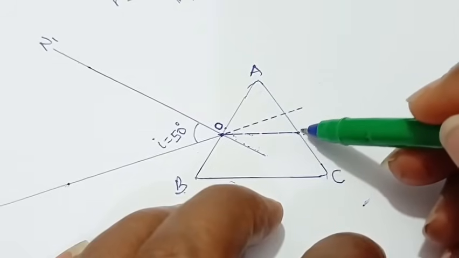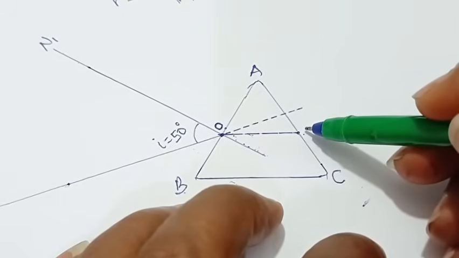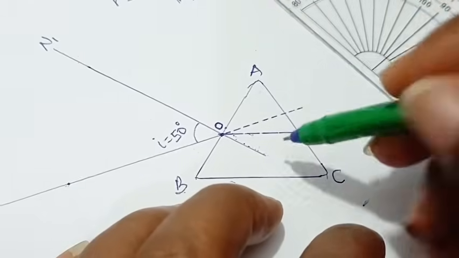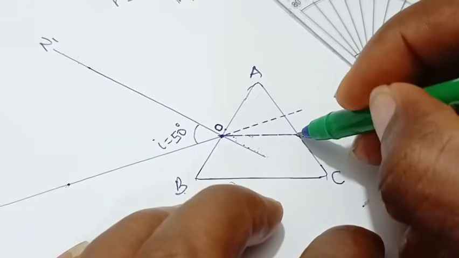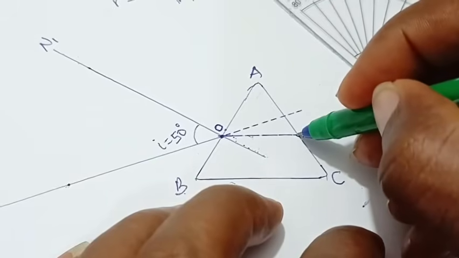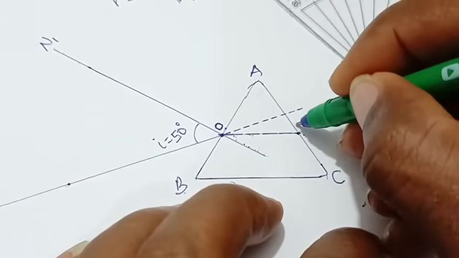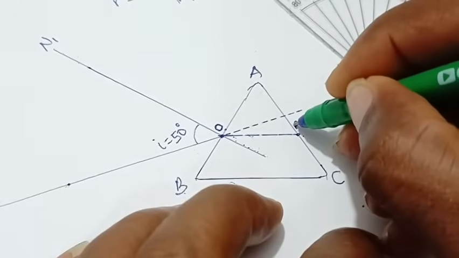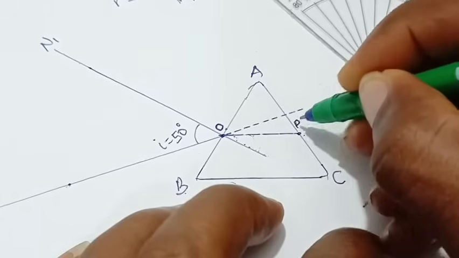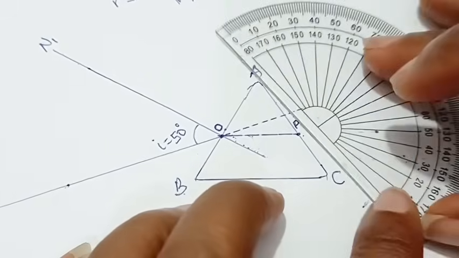The next thing you have to do is to draw your normal here. So how do we get our normal at this point? Permit me to label this point as point P. Let's say I label this P here. Whatever the label given to you in your instruction, you follow through.